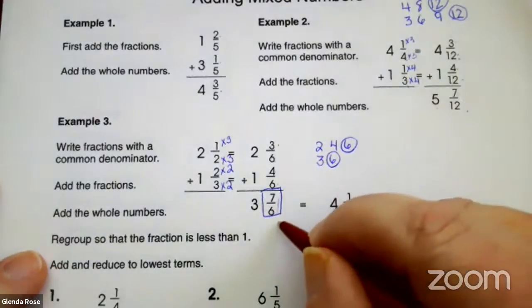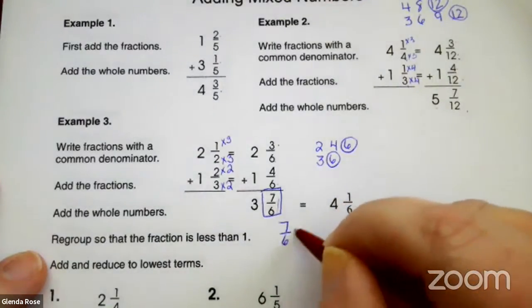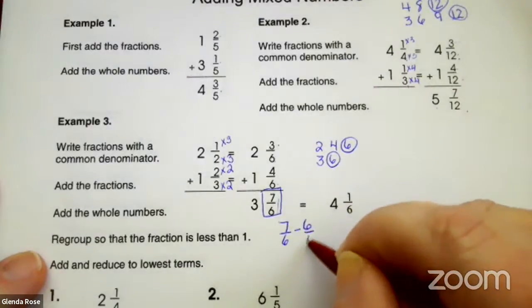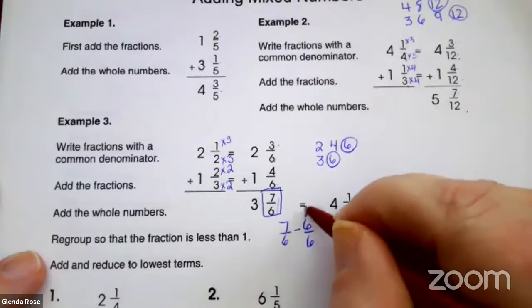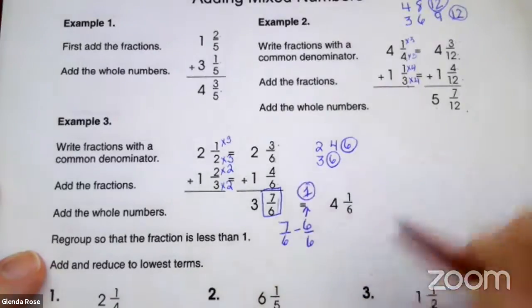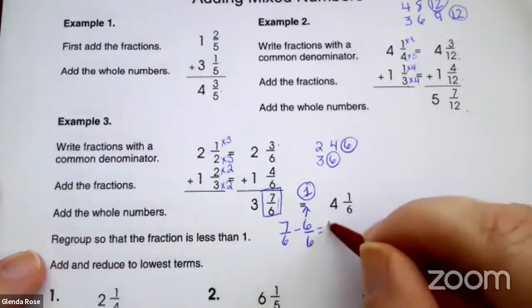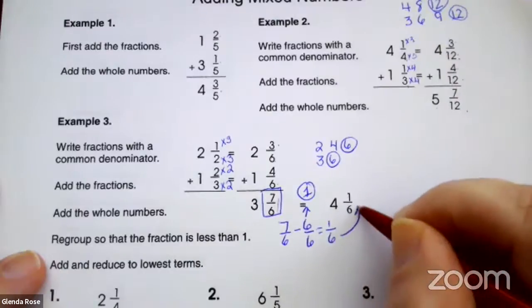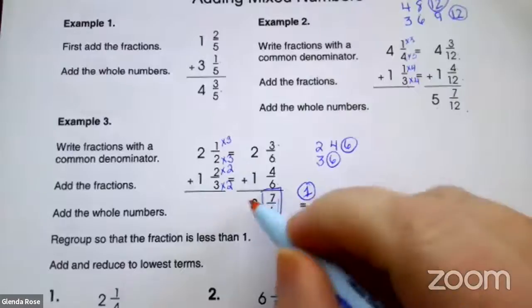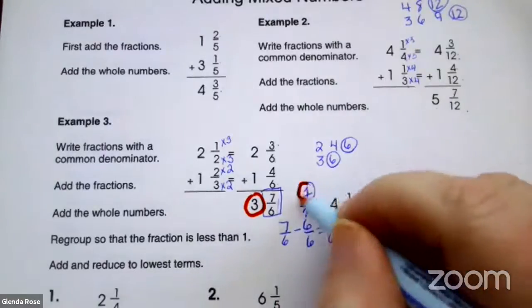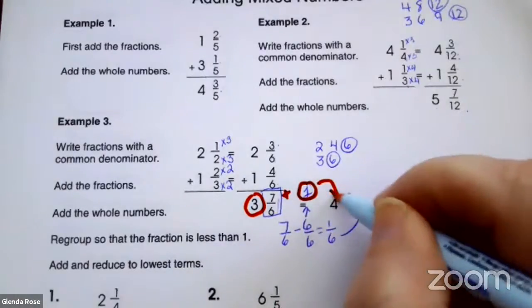So how I regroup that is 7/6 minus the fraction over itself. That gives me 1. And what I have left is 1/6. That's going to go here. And then I'm going to get a different color, maybe it'll be easier to see. I'm going to add this 3 and this 1 to get the 4.